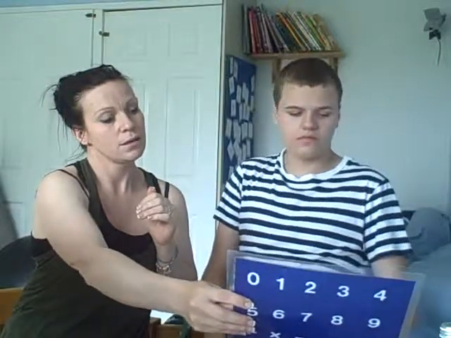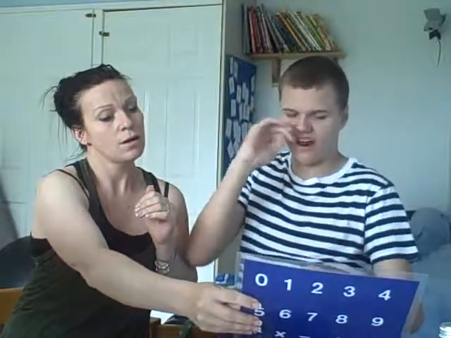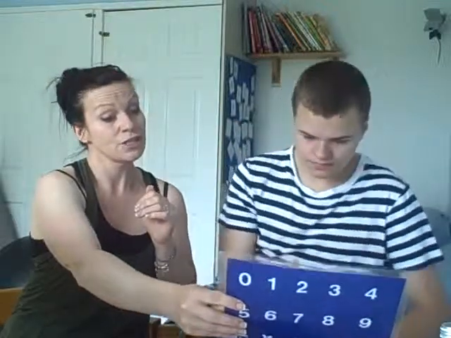R, E, T, U, R, N. Starts to return to the reactants. Yeah, it starts to return to the reactants. So you start to get more of a flow.